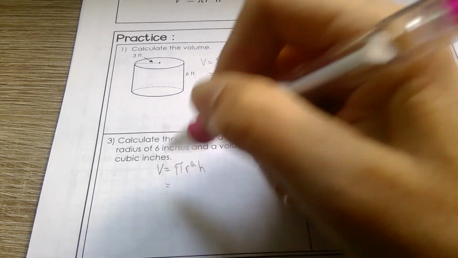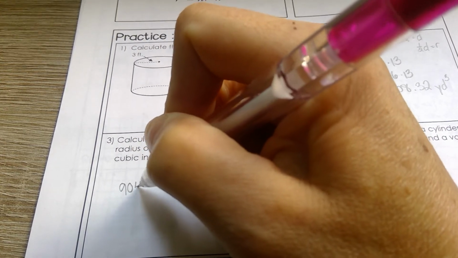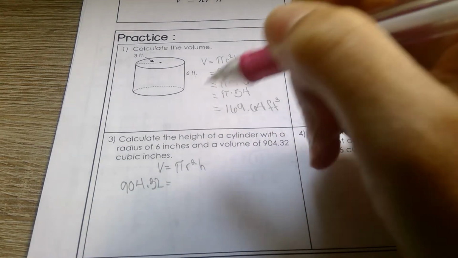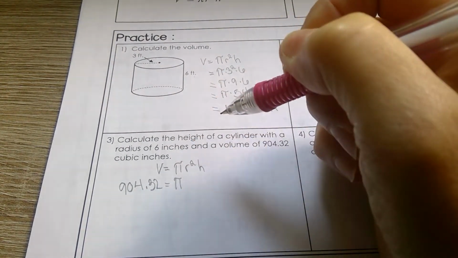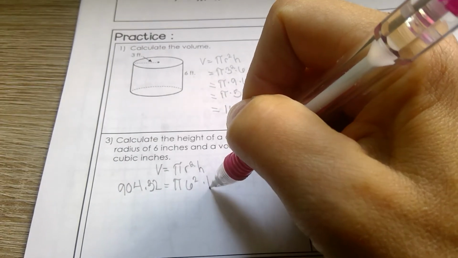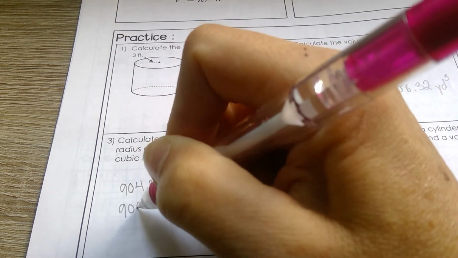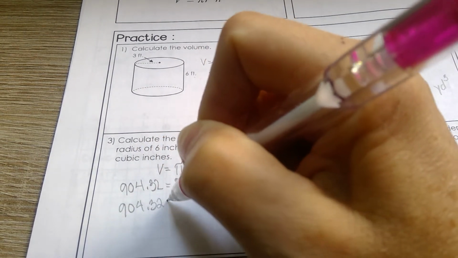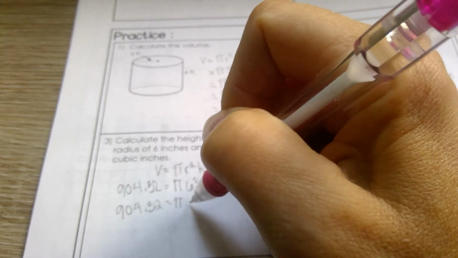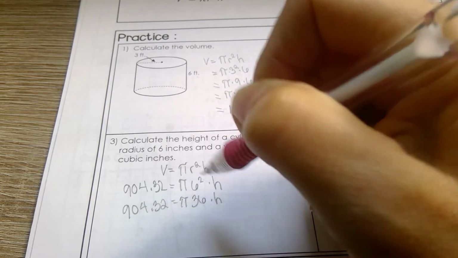So now I'm going to substitute the things that I have. So what I have is the volume, 904 and 32 hundredths. I know pi, I know the radius, but I don't know what the height is, okay? So I'm going to say 904 and 32 hundredths equals, I'm going to solve this part right here, pi times 6 squared is 6 times 6 or 36 times the height.